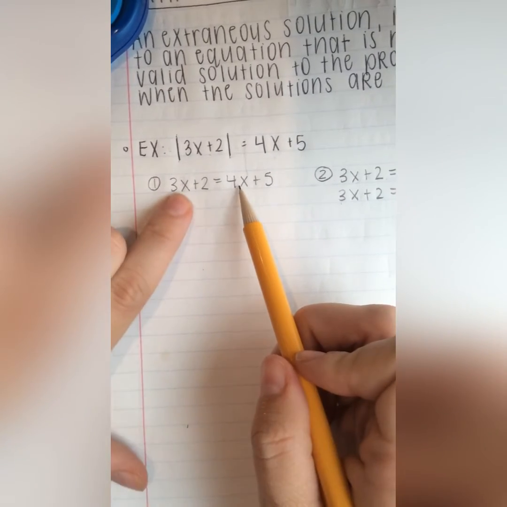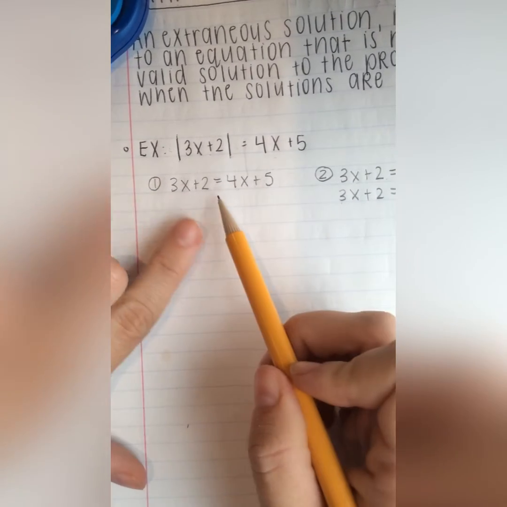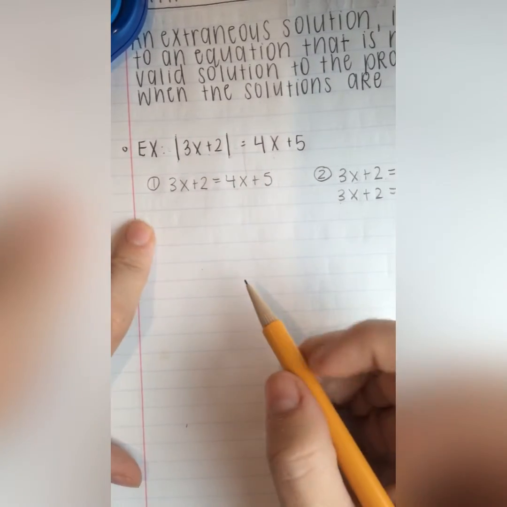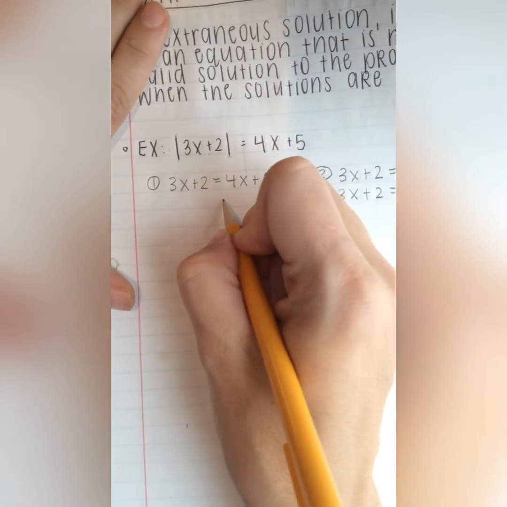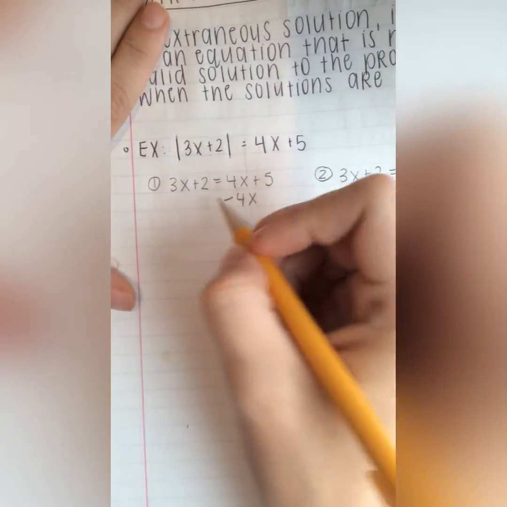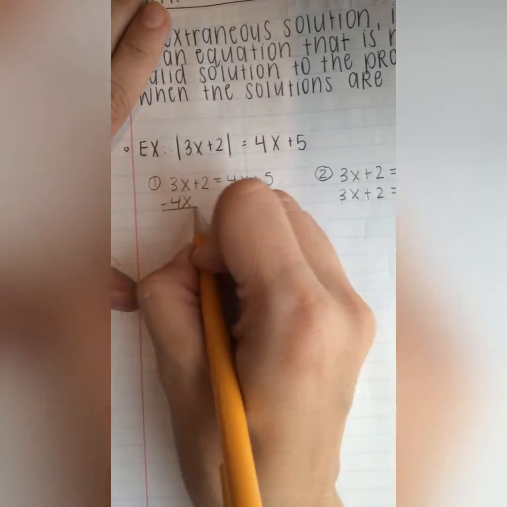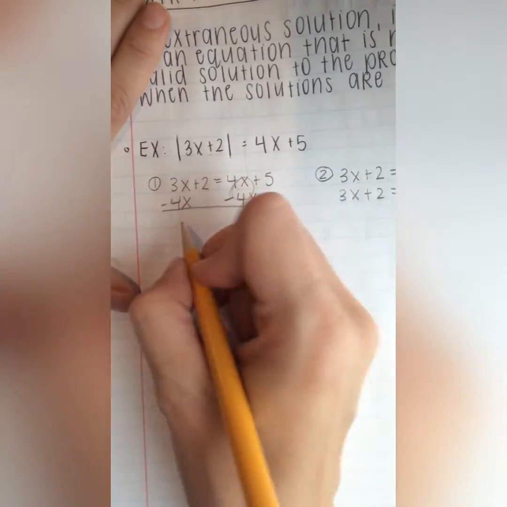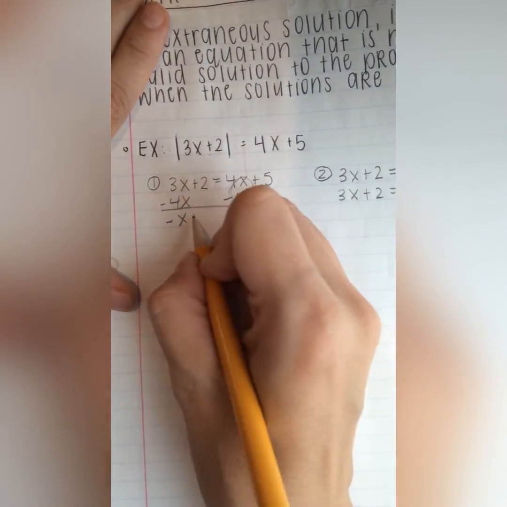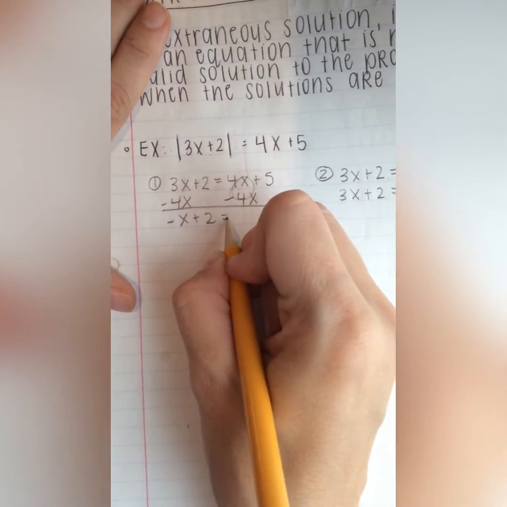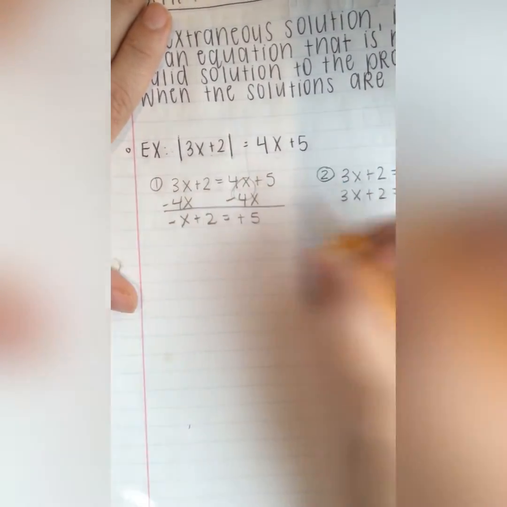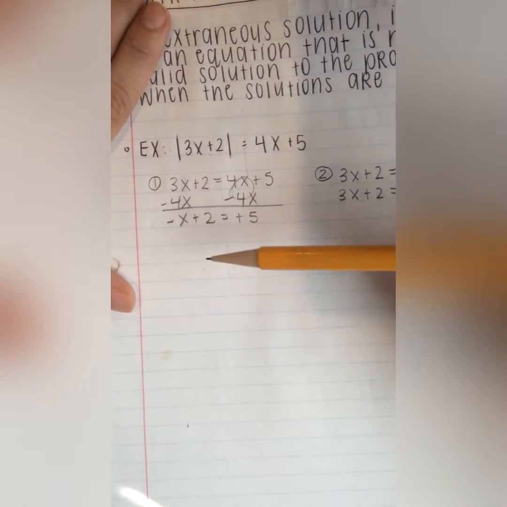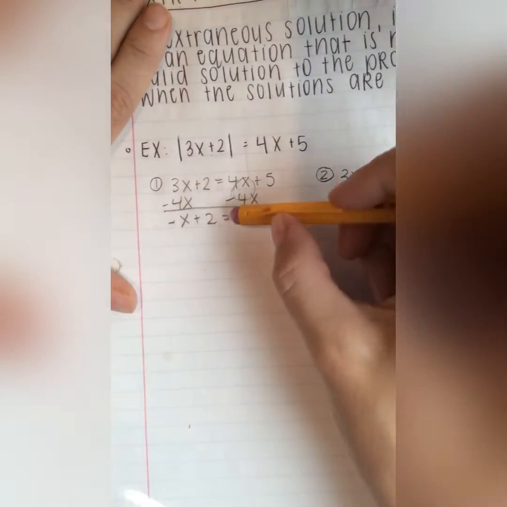So we have x's on the left and right side. We need to get them to the same side. It does not matter which side you move to. So let's just subtract a 4x from both sides. Why not? 4x minus 4x is 0. 3x minus a 4x leaves us with a negative 1x. Bring down our plus 2, bring down our equals, and bring down our plus 5. If you like the line down the middle, or down your equal sign, so you can see left side and right side, go ahead.